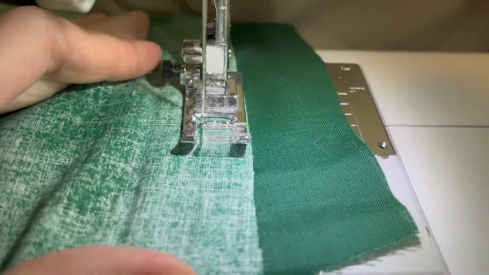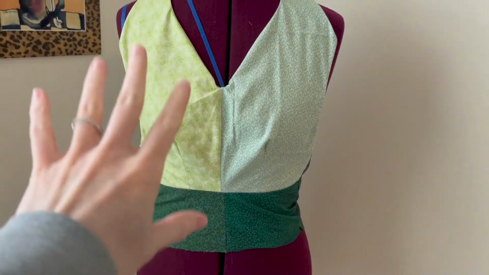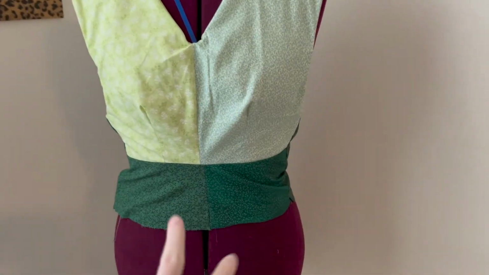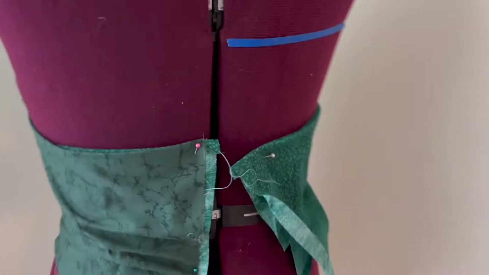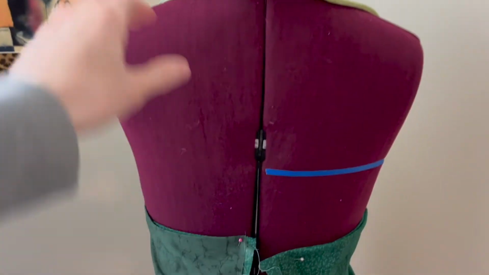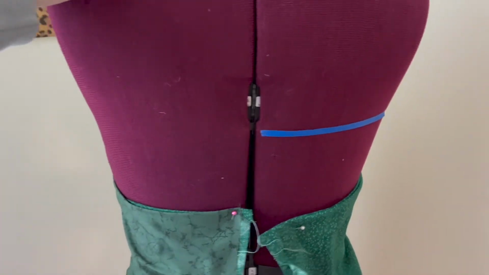So that I'd be able to attach the back, which was 2 more dark green pieces of fabric, to the entire bodice, so that we would now have one completed bodice look, and all we would need to do is to add some sort of ties at the end. So with my idea, I'm going to actually be adding a zipper later on.